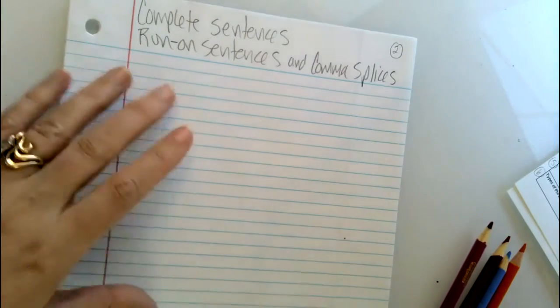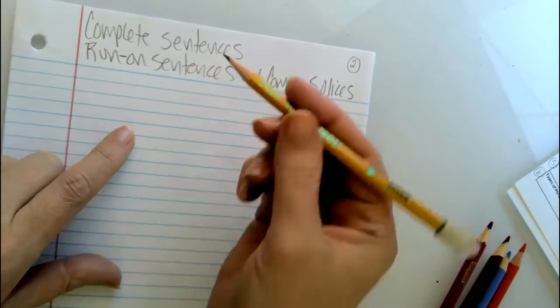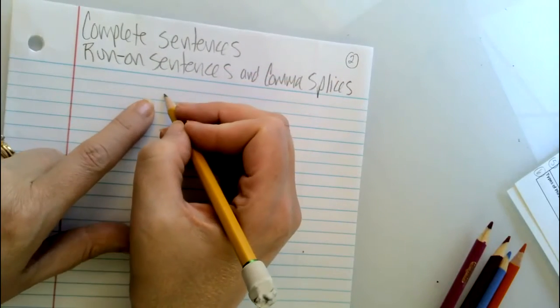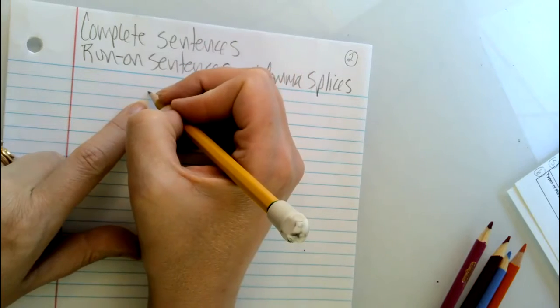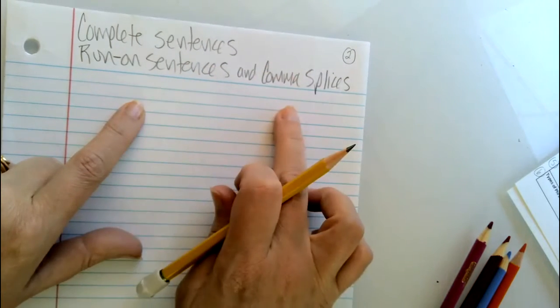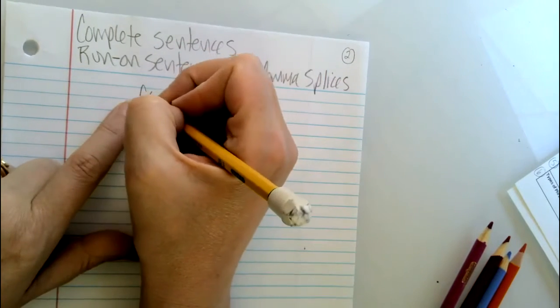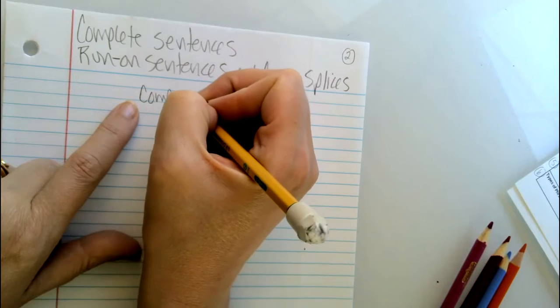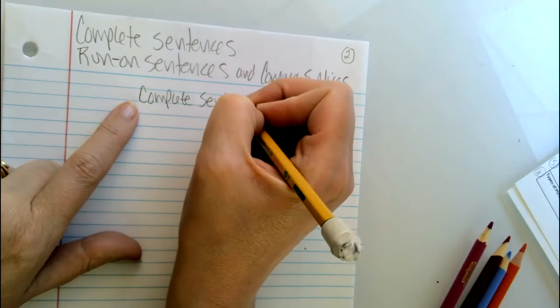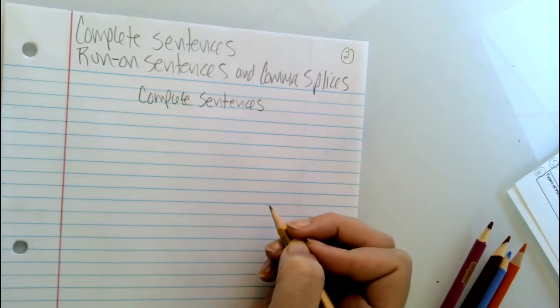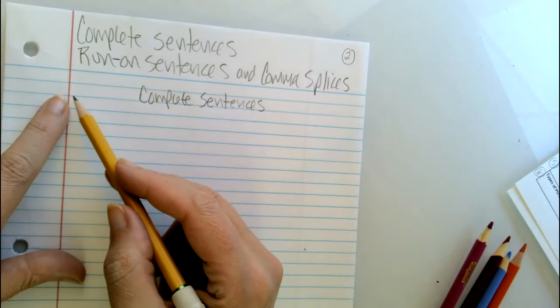All right, so we're going to be coming down a couple of lines, like to the second line, I suppose, and we're going to write complete sentences in the middle. We want this to be sort of centered. Now, why do you suppose I'm doing that? Why didn't I just put it over here on the left-hand side?